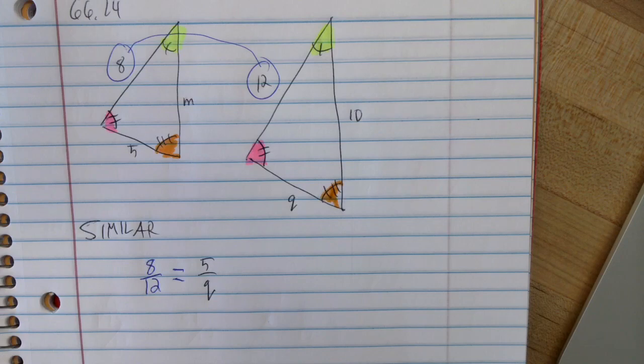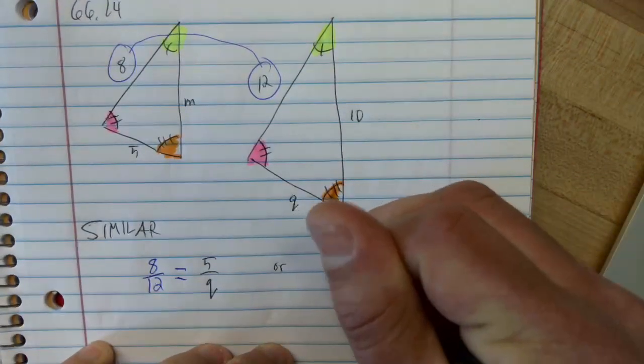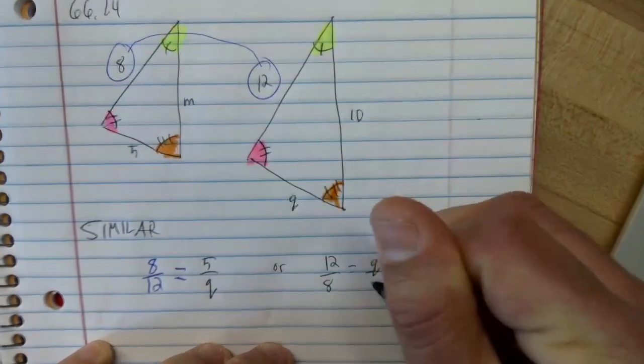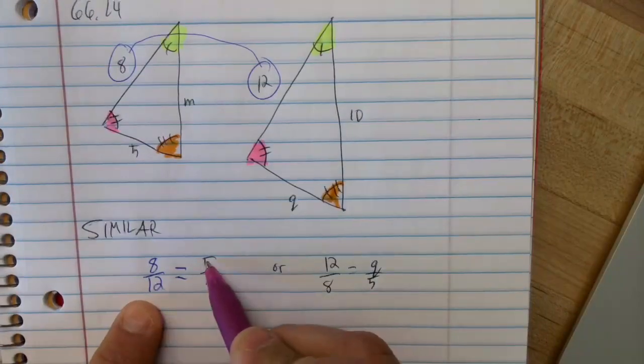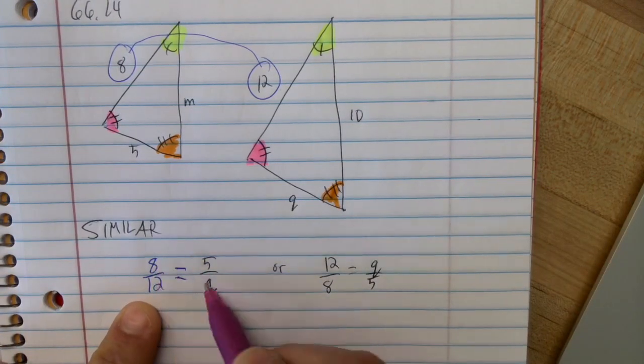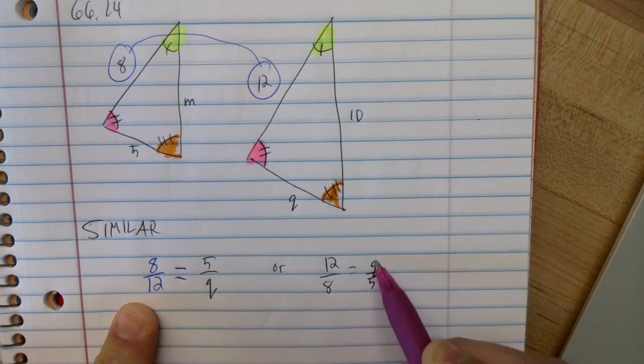So if you did 12 over 8 and Q over 5, would it still give you the same? It would, and I want you to pay attention to why. That's a great question. When you cross multiply here, we're going to get 12 times 5 and 8 times Q. What do we get over here? 12 times 5, 8 times Q.